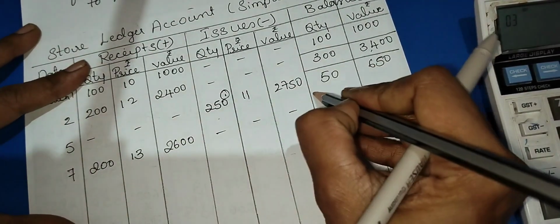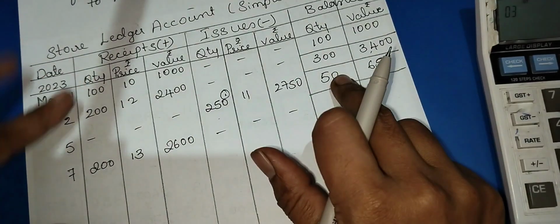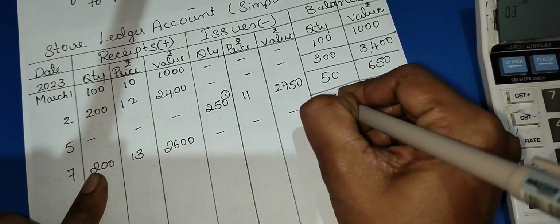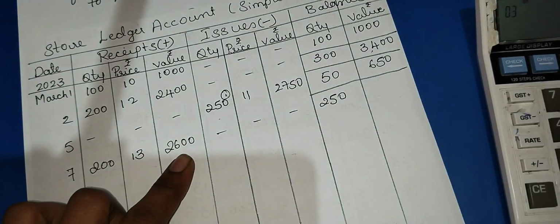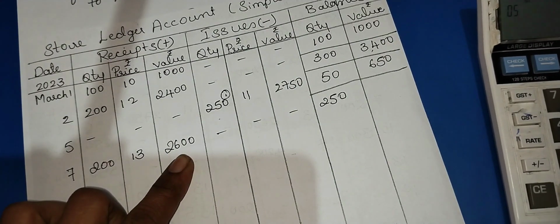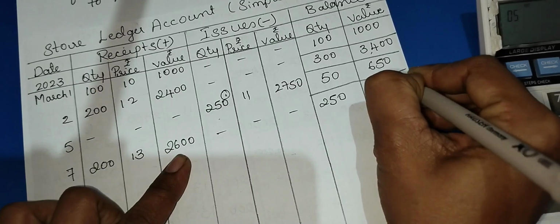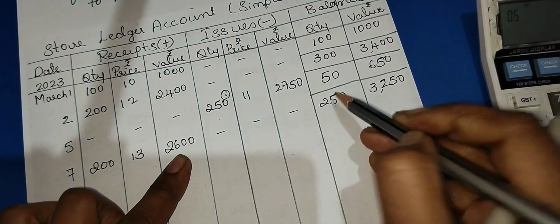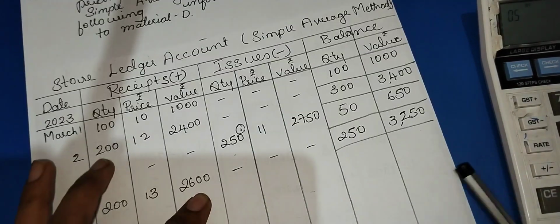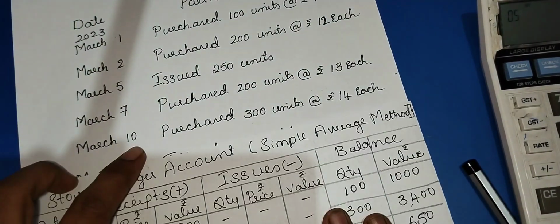So how are you writing now? 50 plus 200, 250. 2600 plus 650 is 3250. The next transaction is on 10th.